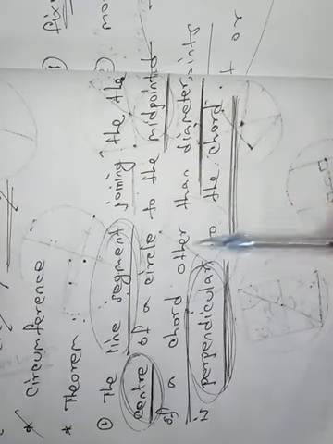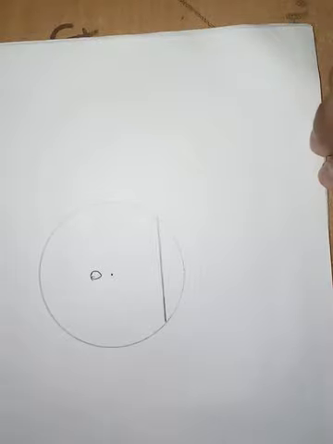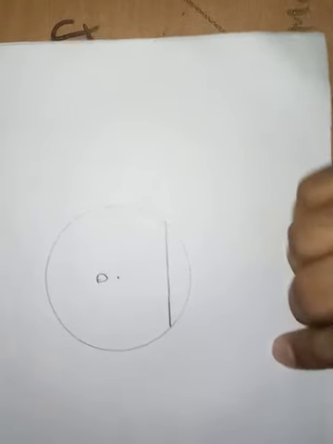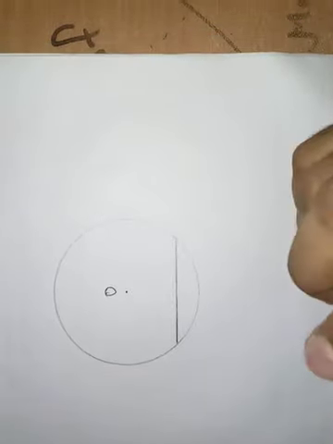So to have the line segment, we have to find out the midpoint of that chord.